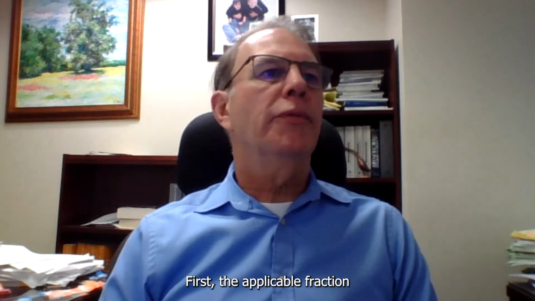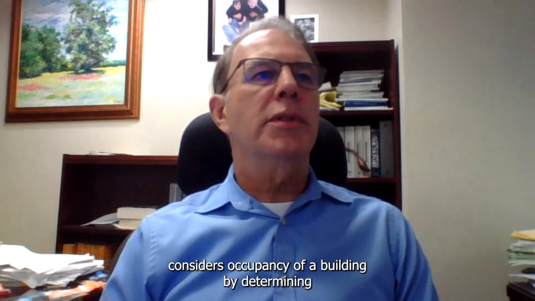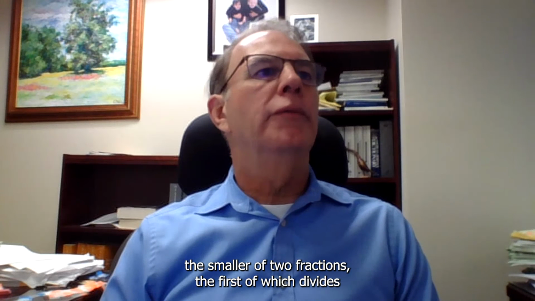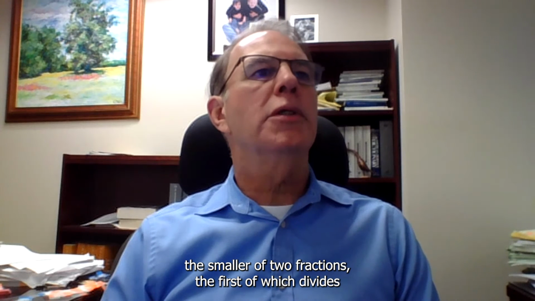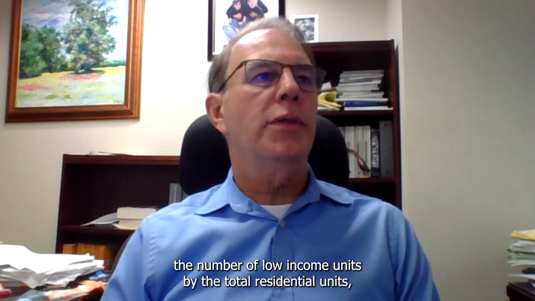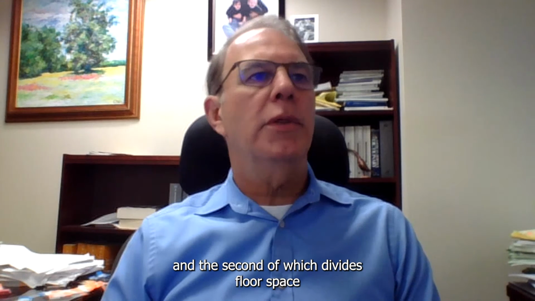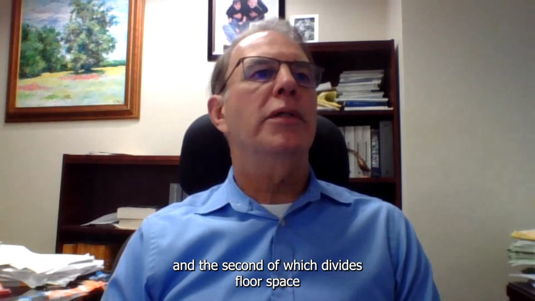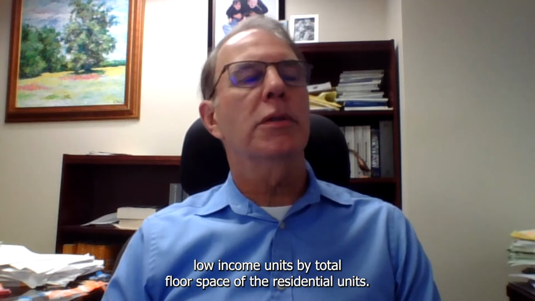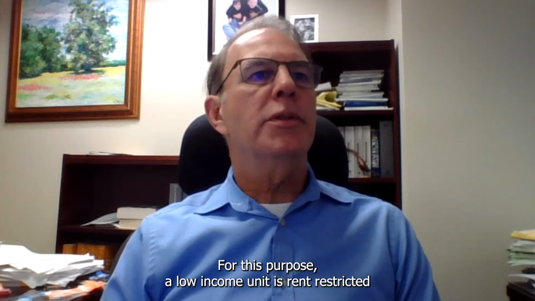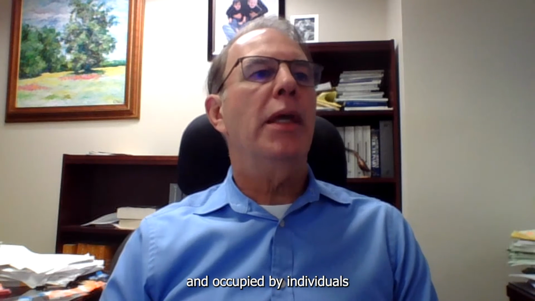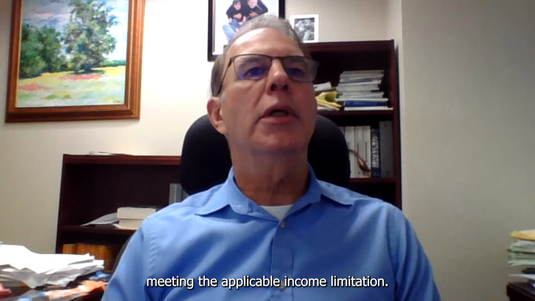First, the applicable fraction considers occupancy of a building by determining the smaller of 2 fractions, the first of which divides the number of low-income units by the total residential units, and the second of which divides floor space of low-income units by total floor space of the residential units. For this purpose, a low-income unit is rent restricted and occupied by individuals meeting the applicable income limitation.